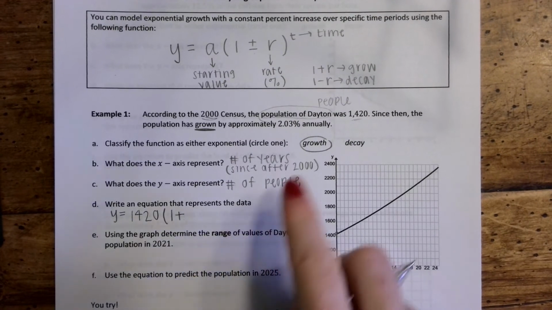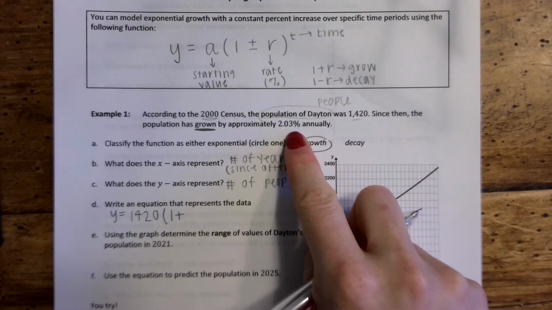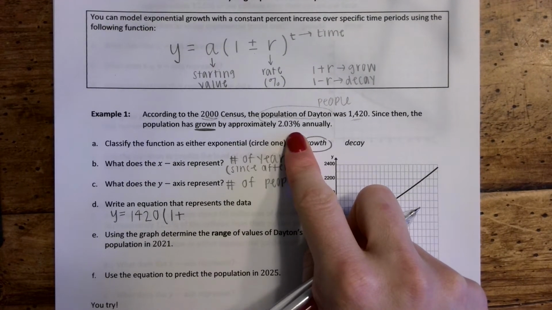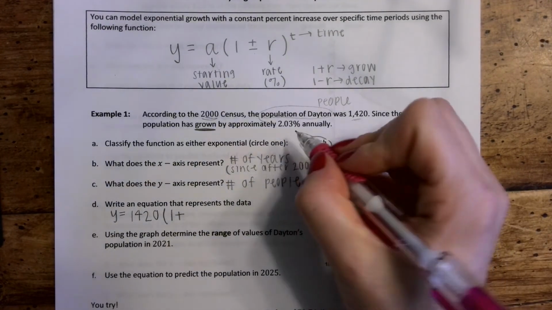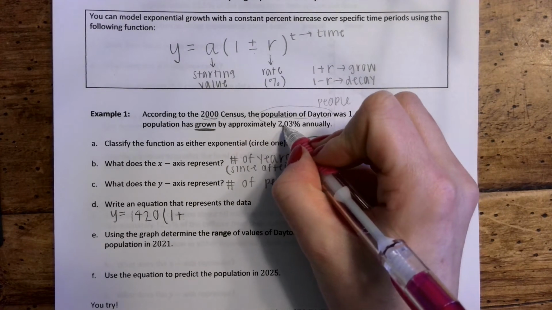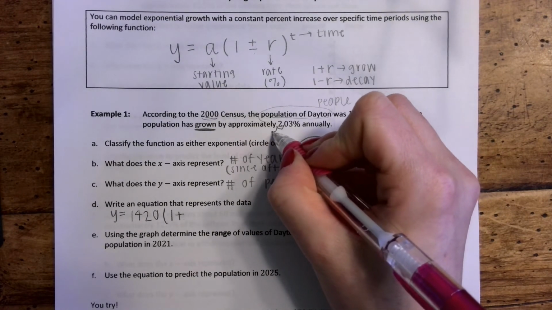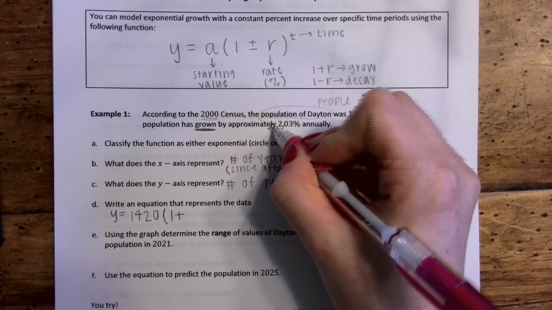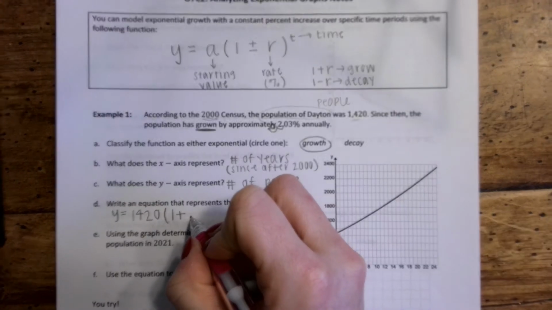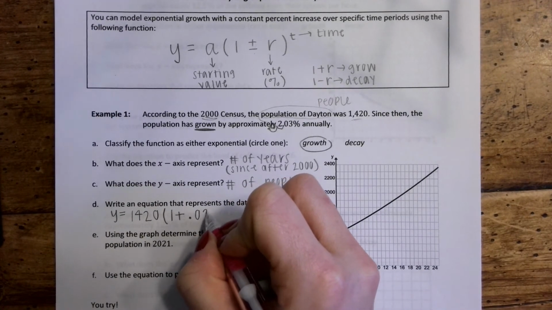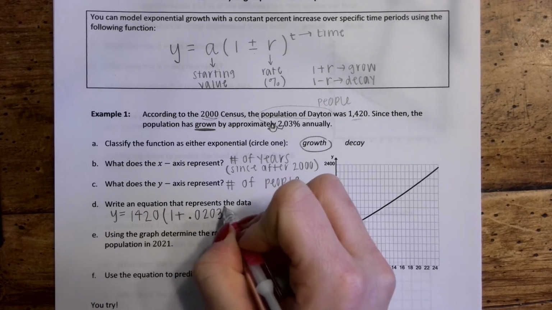What's kind of tricky about this is that they'll typically give you the growth rate in a percent, and we need to change that out of a percentage. So we're going to take the decimal and move it 2 to the left, so 1, 2, which means there would be a 0 right here. So my rate is really 0.0203.